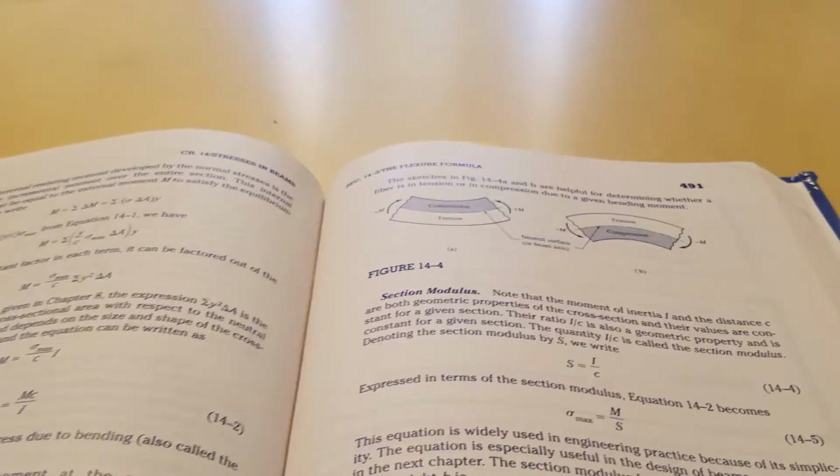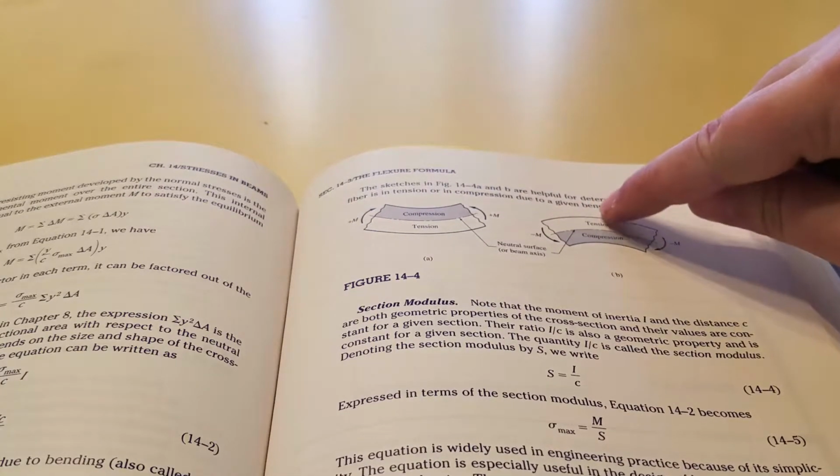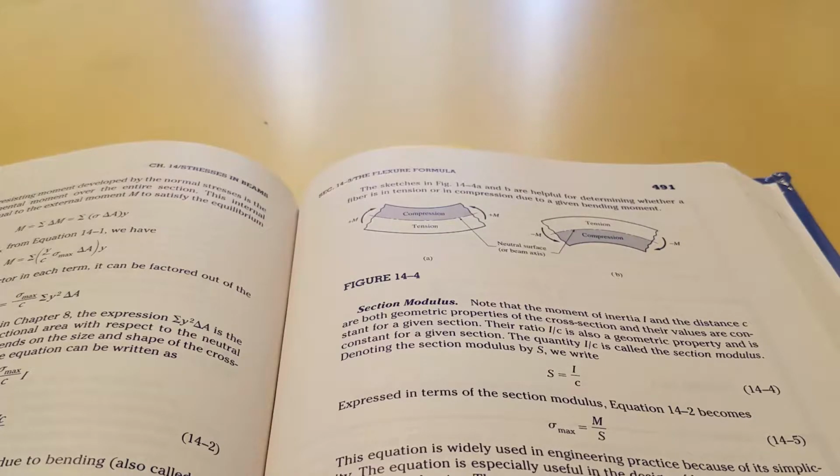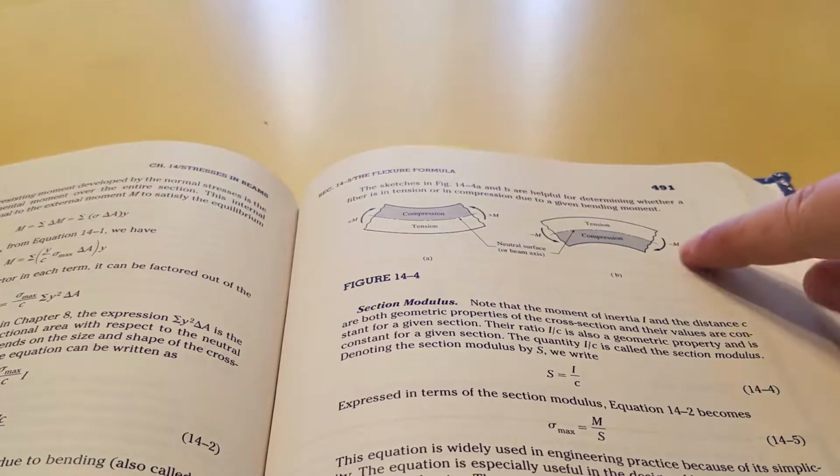So when you think about metal as well, it's going to crack on the tensile side, whichever that may be, depending on your bending condition.